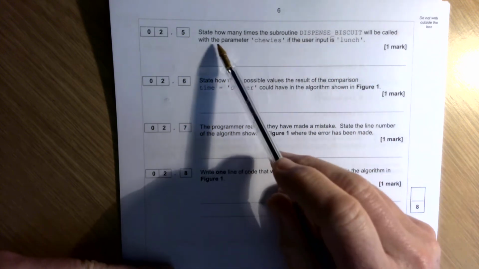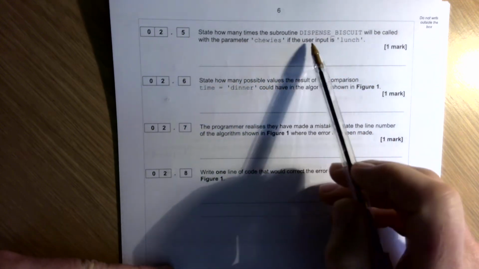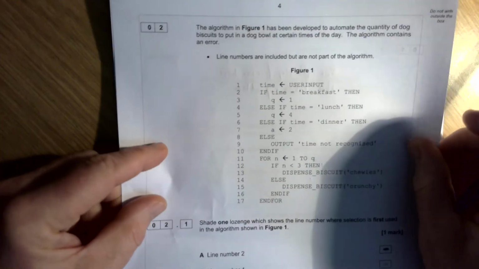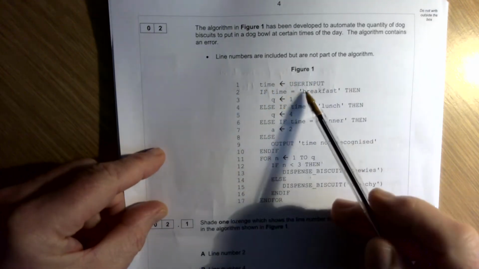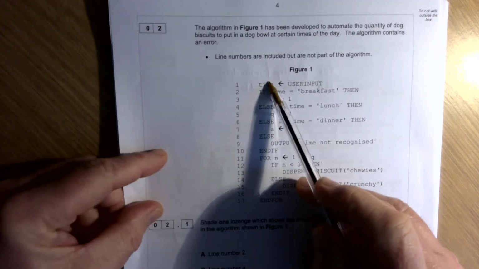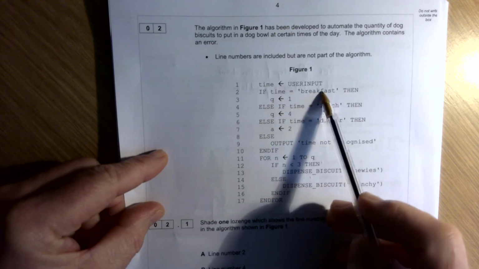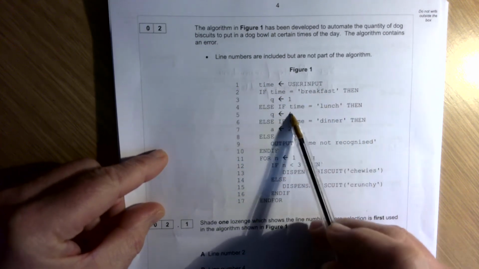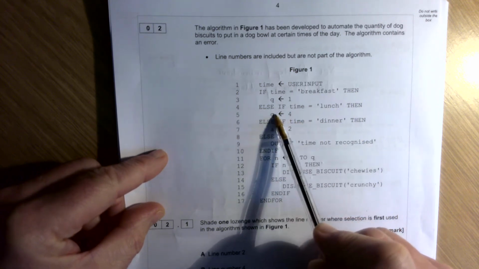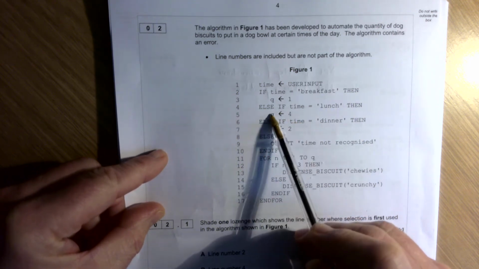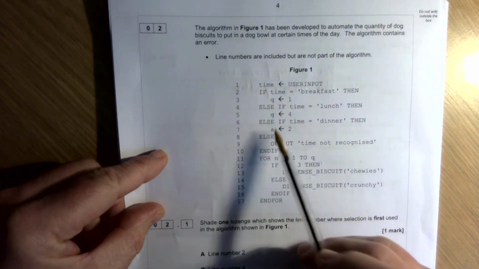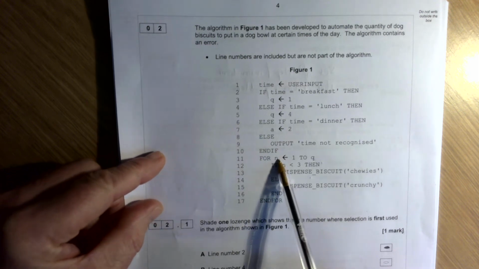Let's move on. Right, now it's not about choosing a specific lozenge, it's about answering some questions. State how many times the subroutine dispense biscuit will be called with the parameter chewies if the user inputs lunch. Right, let's go back. How many times are we going to give out chewies? So if we enter lunch here, if time equals breakfast, it doesn't. Okay, else if time equals lunch, it does. Then Q is assigned the value 4. So now we know that Q is 4, else we don't need to worry about because we've already got something. So Q is 4 when we get to here.